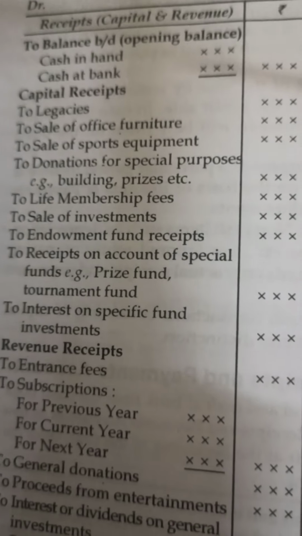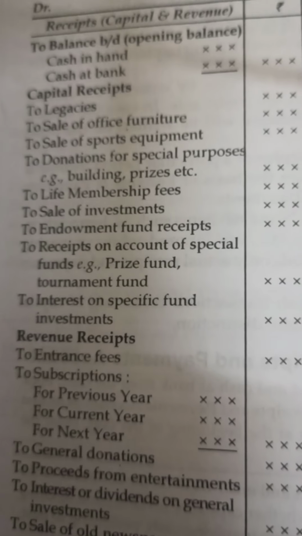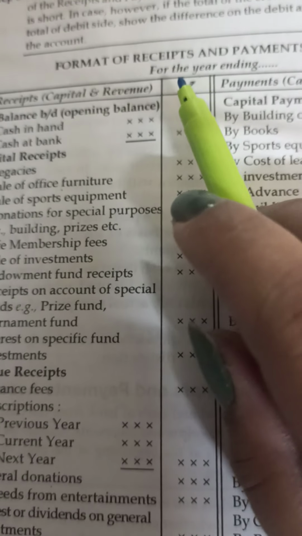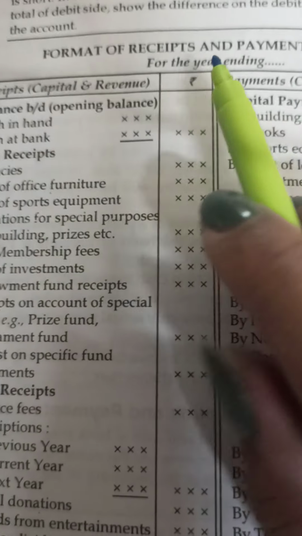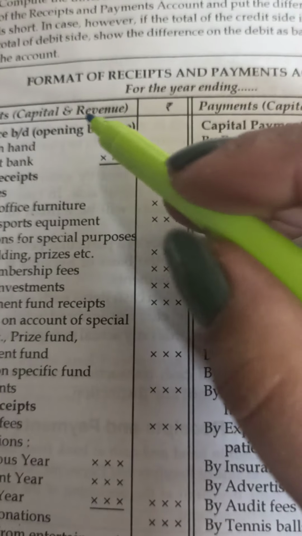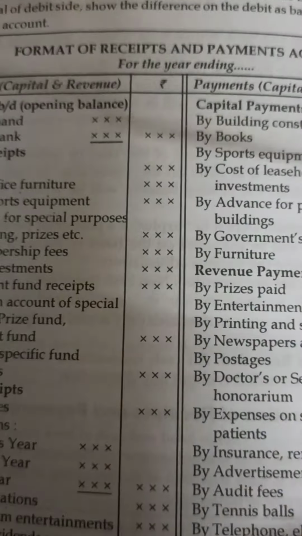Now children, after we know the meaning of receipt and payment account and the types of accounts that are made for the non-profit organizations, we start preparing the receipt and payment account. I told you it's a real account, a T-shape account as we used to. This is a replacement of the cash book. This is just a record of the cash receipts and the cash payments.